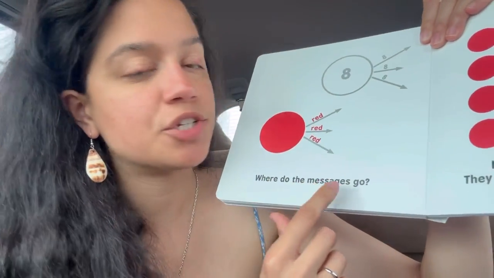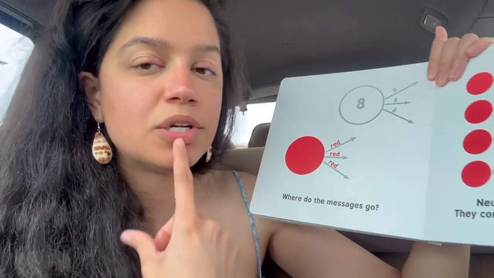Where do the messages go? So, when it's going into output mode, because input is what we observe around us and how we process that information. But once that information is processed, where does it go?